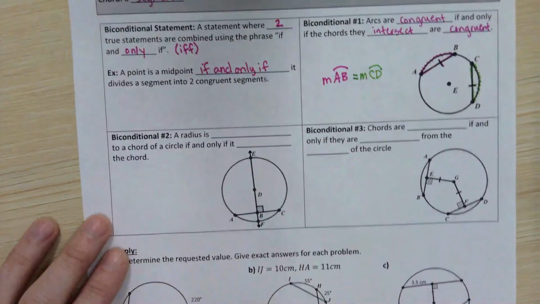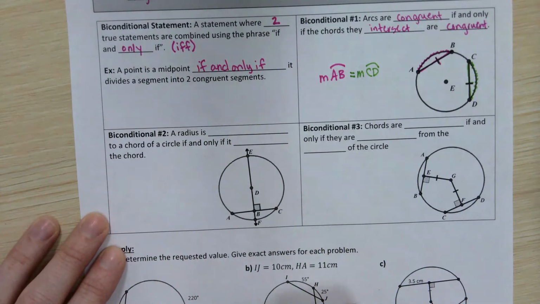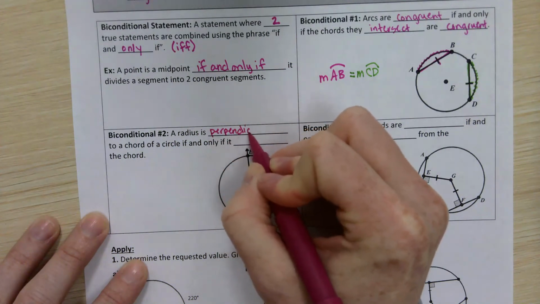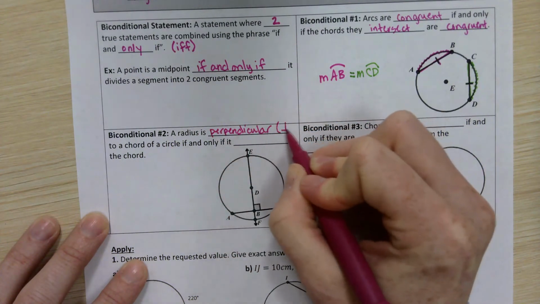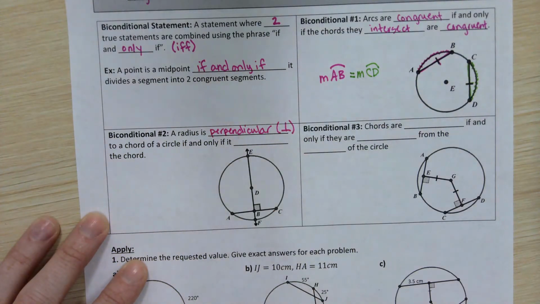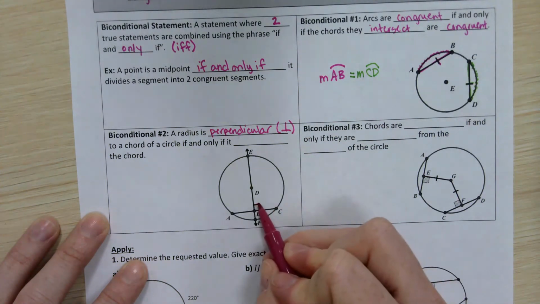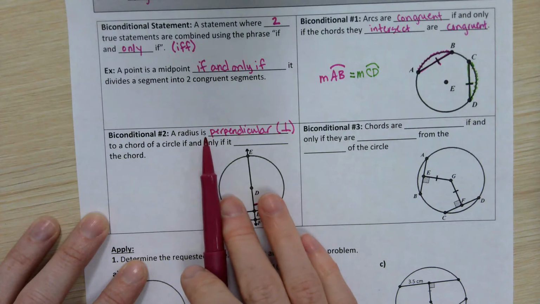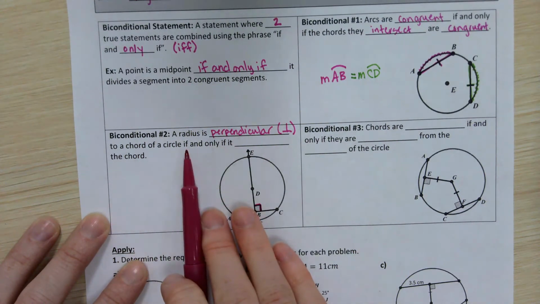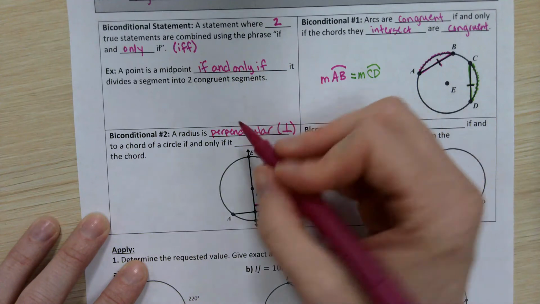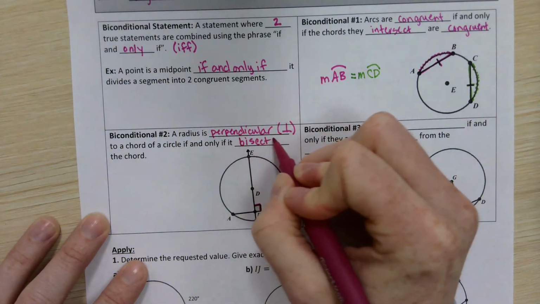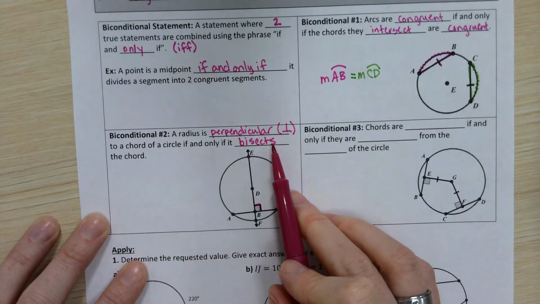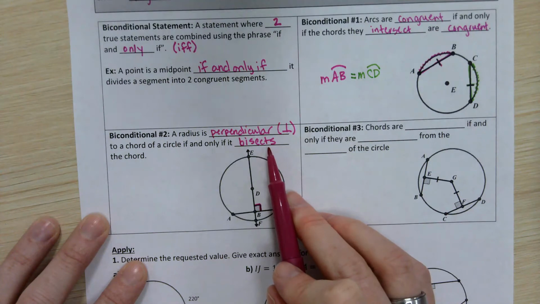Biconditional number 2 brings in the idea of a radius. So if we have a radius that is perpendicular, we used that word yesterday with our tangents. So as a reminder, that symbol, that upside down T, it means that they intersect to form a right angle, which is what's happening here in our diagram. So if a radius or a diameter is perpendicular to a chord of a circle, if and only if it bisects the chord. Now, bisect is a vocabulary word all the way back from first quarter. Remember, that means that we're dividing something in half.